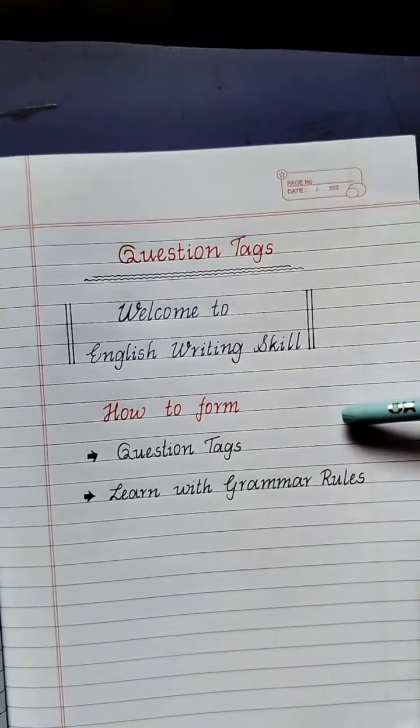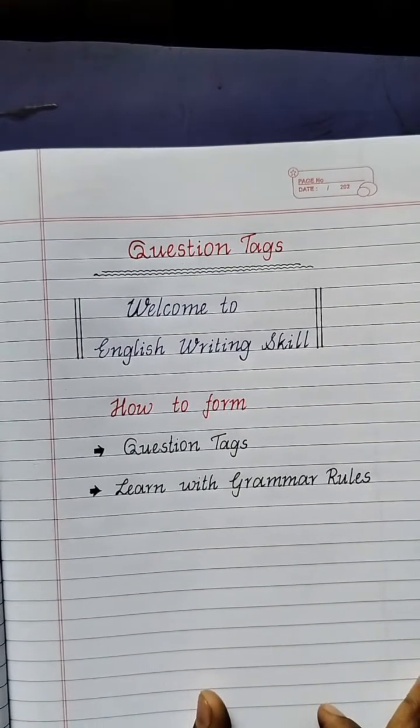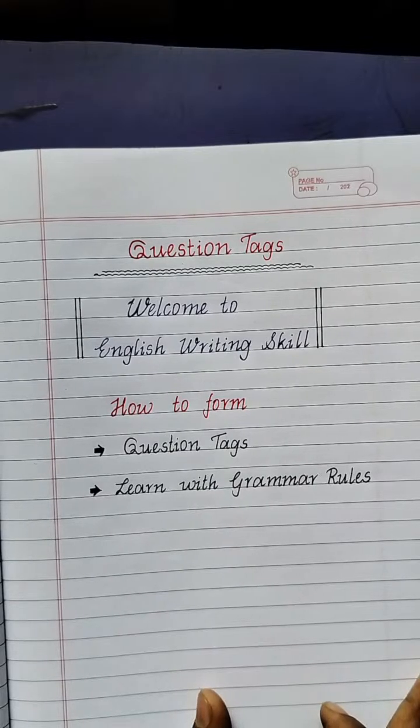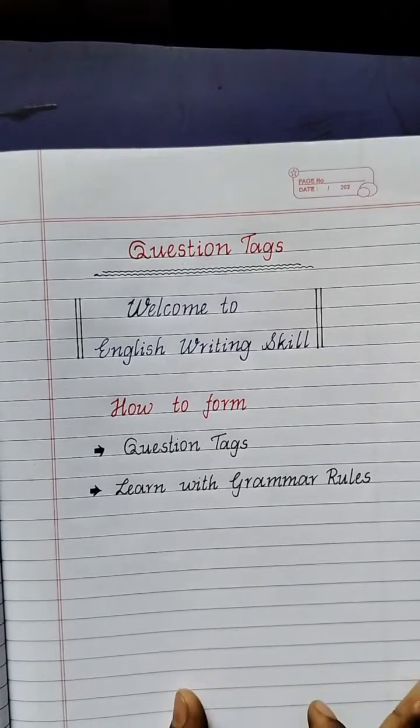We'll start from the beginning. Question tag. Okay. Yes, you all are welcome here in English Writing Skill. We are going to learn today question tag, the grammar major topic. Okay, let's start then.